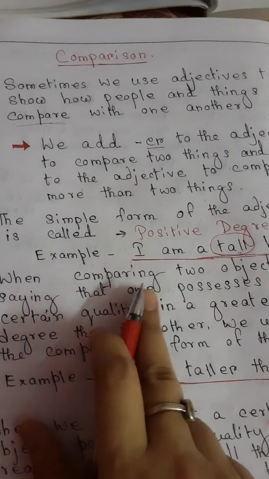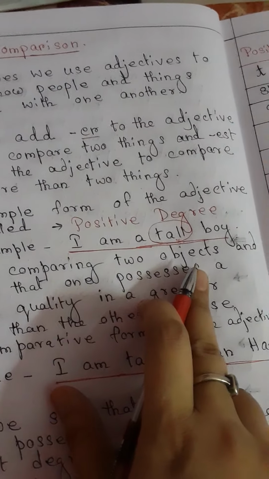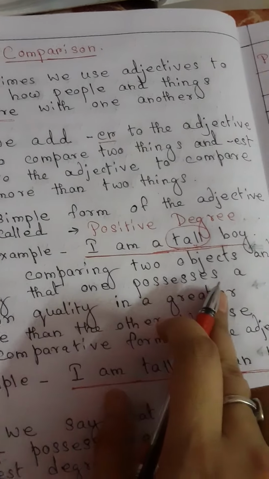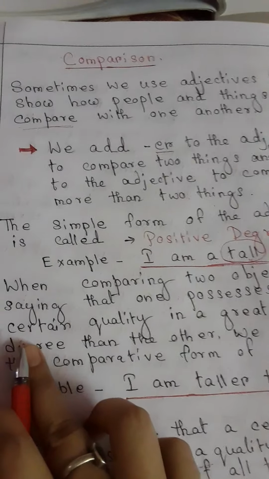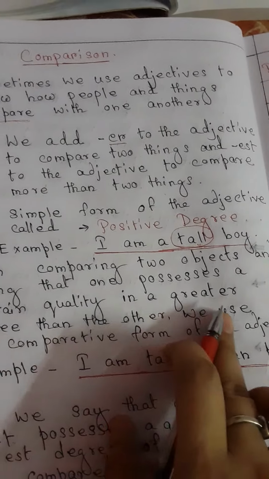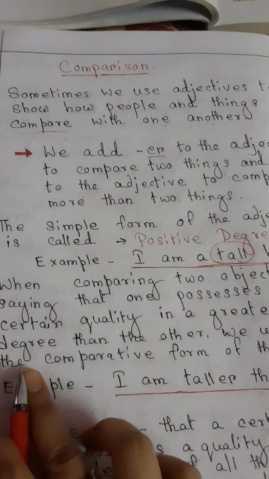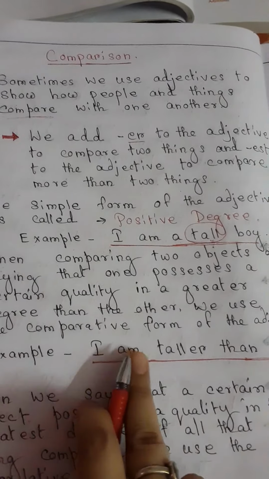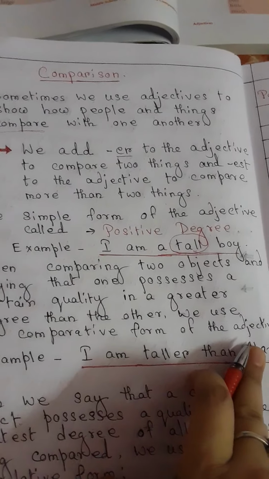But when comparing two objects and saying that one possesses a certain quality in a greater degree than the other, we use the comparative form of the adjective.